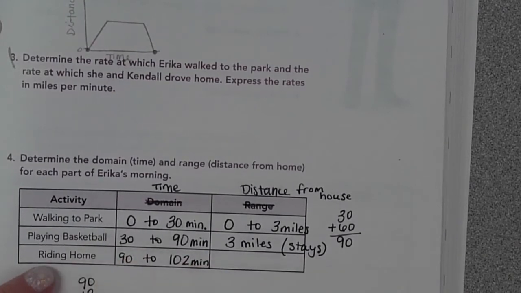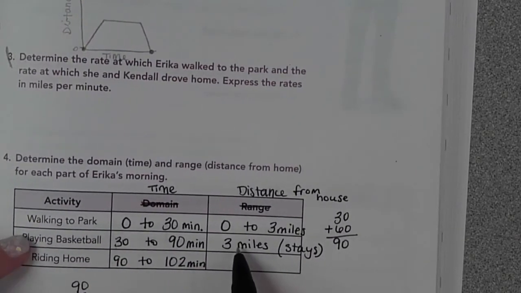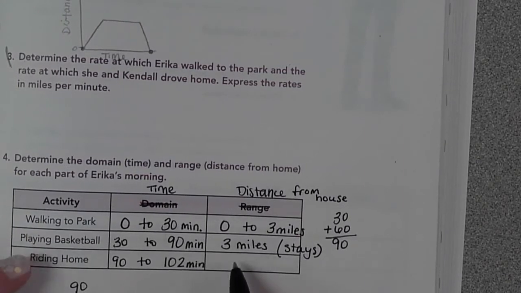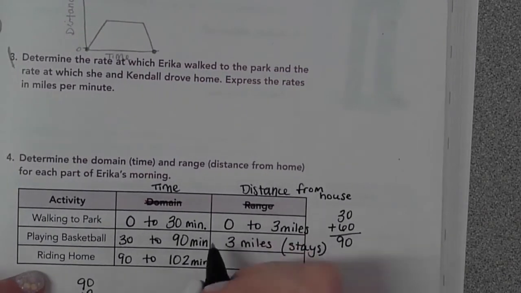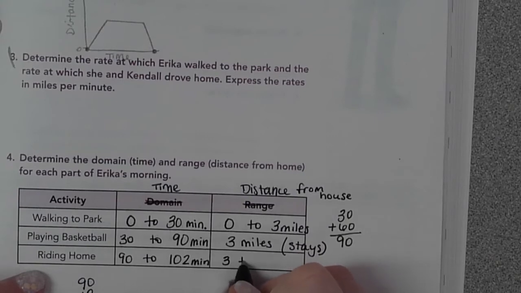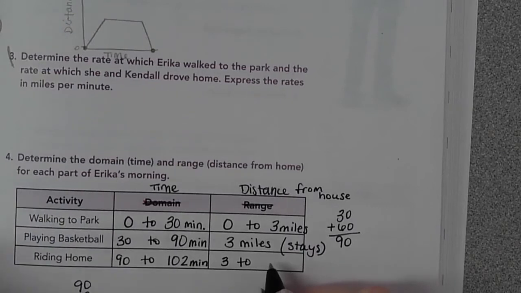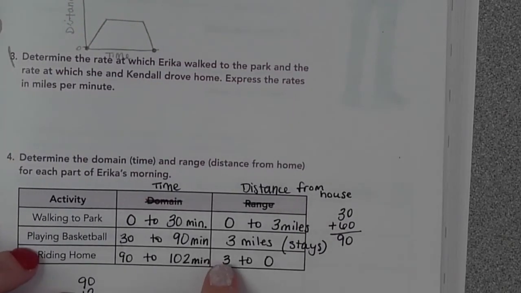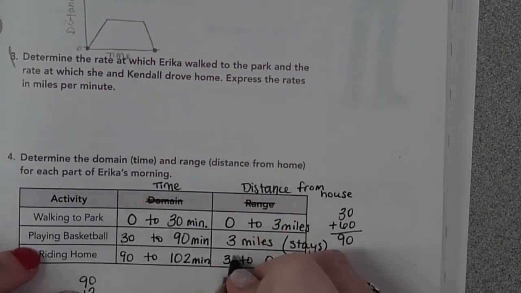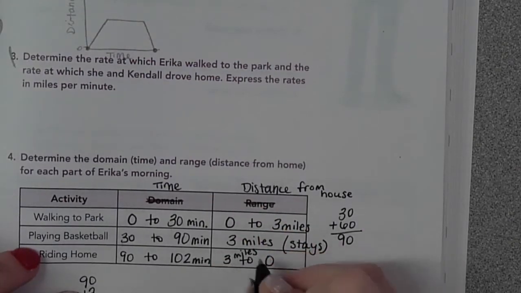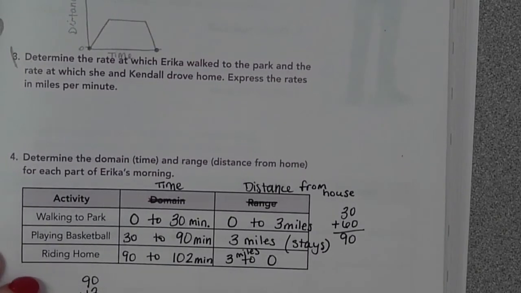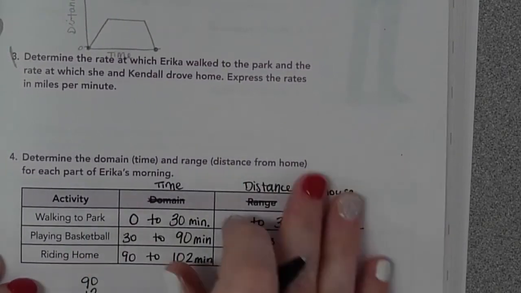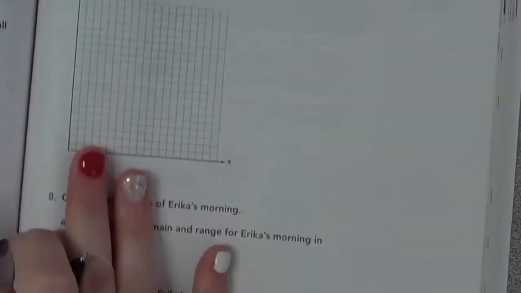Then she's riding home. Well, if she's at the park that's 3 miles away and then she rides home, she starts 3 miles away to her house, which how far is her house from her house? It's 0 miles. So she then goes from 3 miles to 0 miles. And I just wrote the word miles. Okay, so that's our table. This table is going to help us do our graph, which is right here.